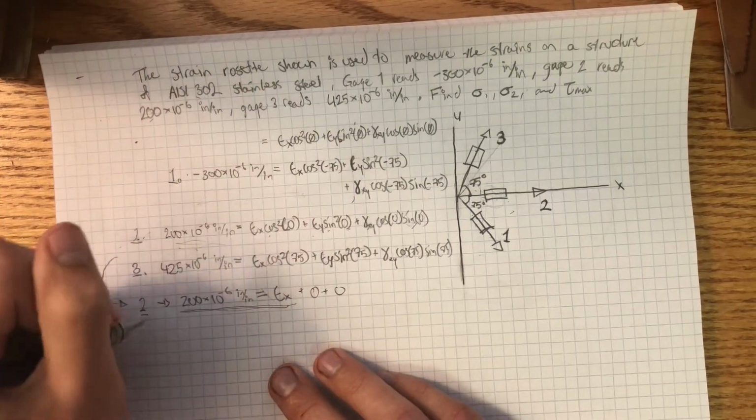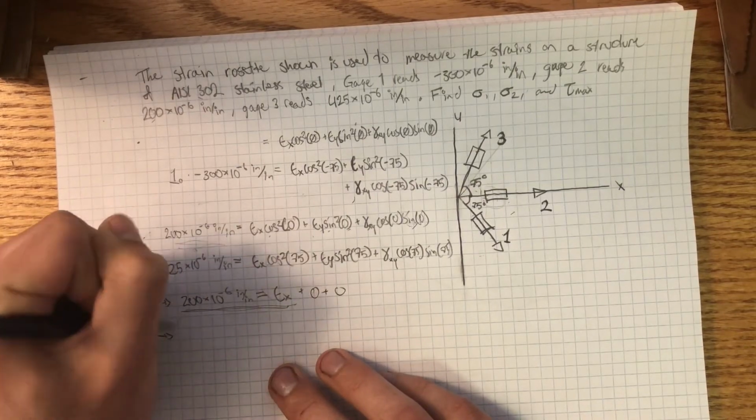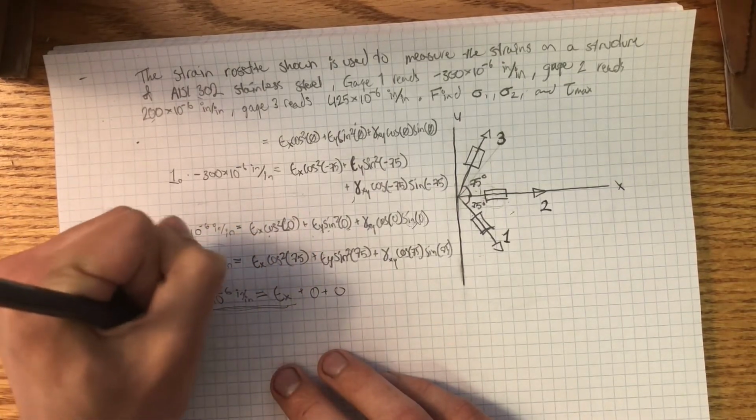So now what we're going to do is take that value and plug it into equation number 1.